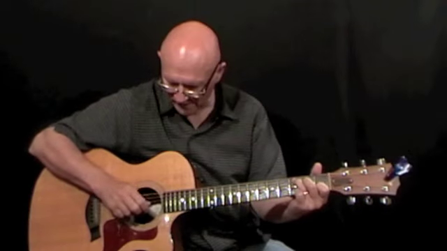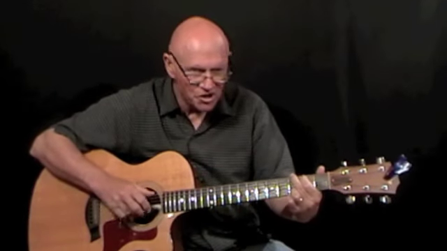Then in the very last line we have yet another very commonly used chord change from chord 5 to chord 1. In this case G to C.